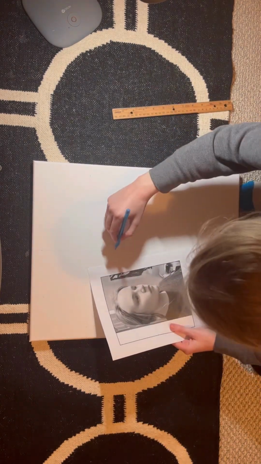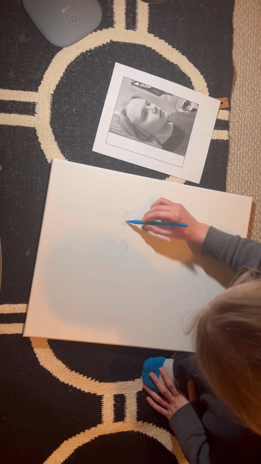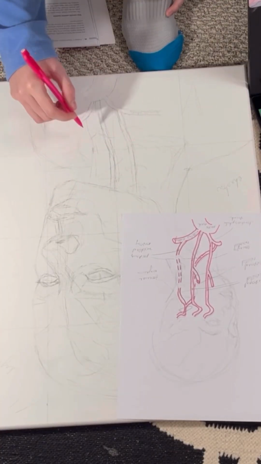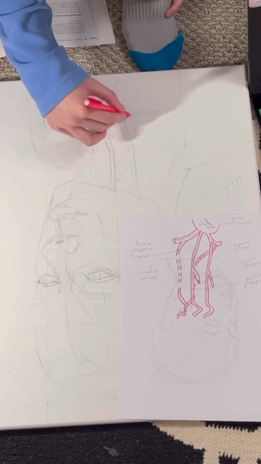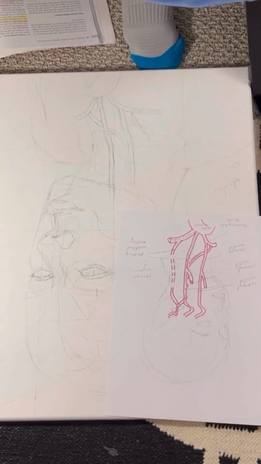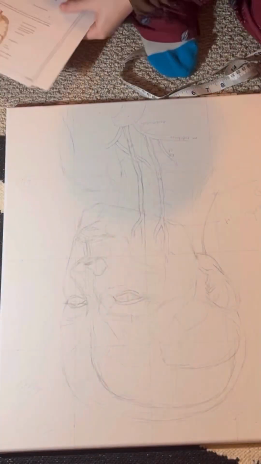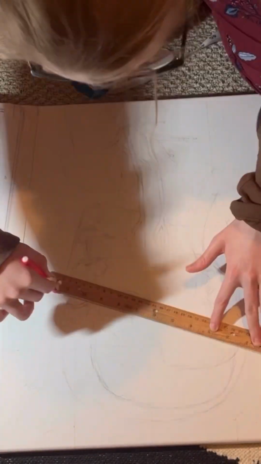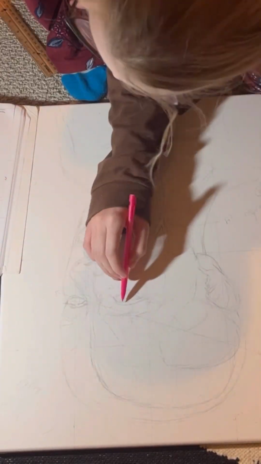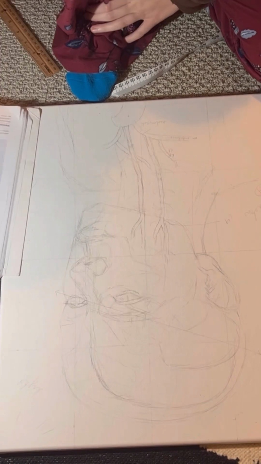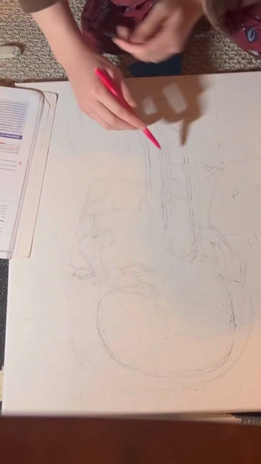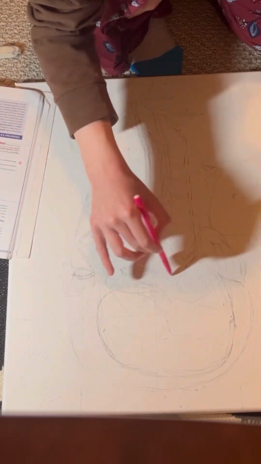I started my sketch with just a basic reference photo of myself at the angle that I wanted. I drew the arteries from caudal to rostral using this specific image from the textbook copied onto paper as my reference. Before drawing the rest of the arteries, I roughly sketched the superior sagittal sinus and the general region of the thalamus, kind of right where the eyebrow is at this angle, just for my own reference.